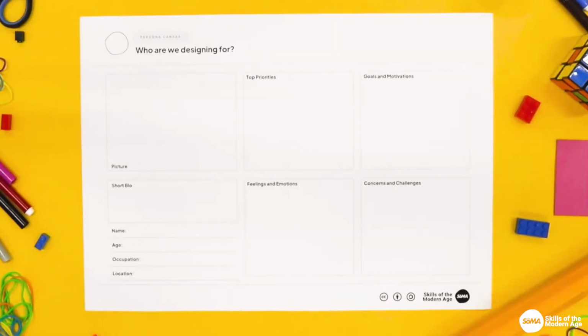This is our persona canvas. It is one of our most popular canvases and is used in the empathy stage of the design process. We use the persona canvas to create a realistic representation of who we are designing our solution for. You can create your persona to be an intended audience that you've never designed for before, or you can model your persona on a key customer that you want to have at the core of what you do.